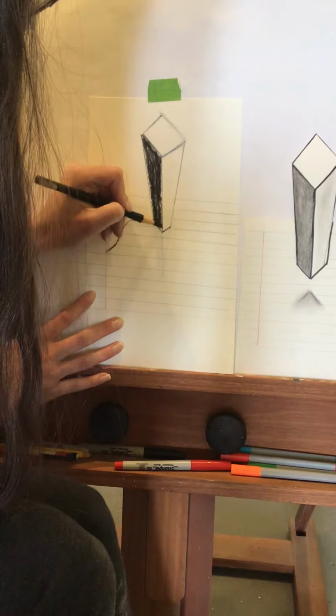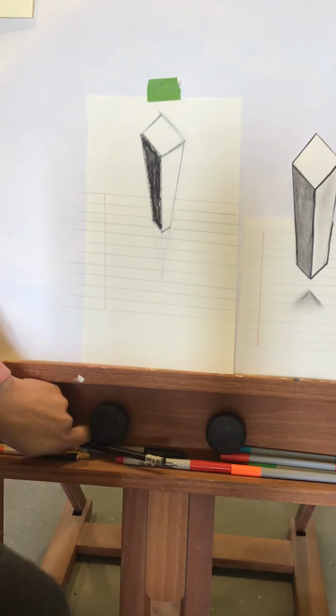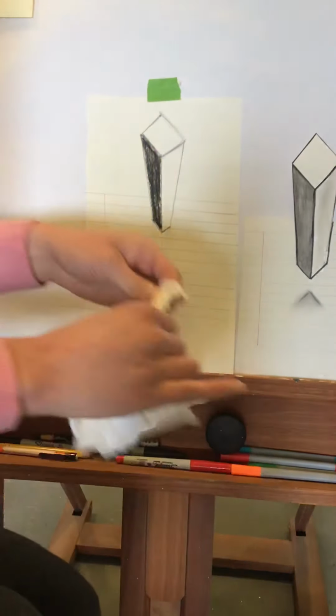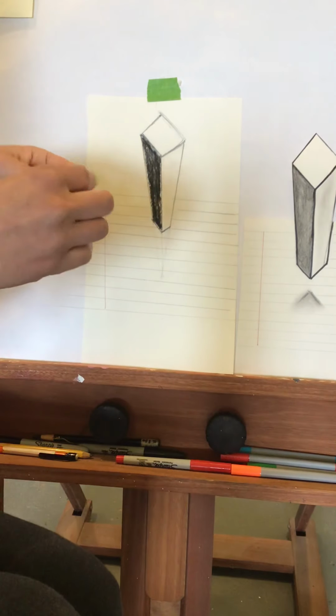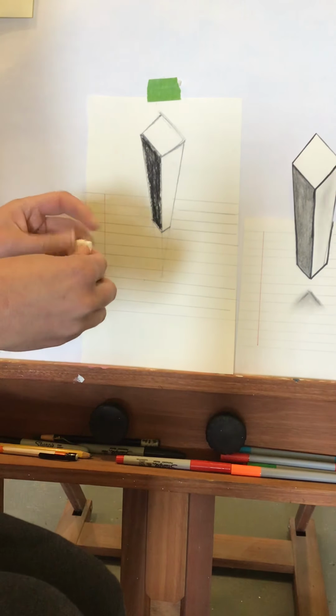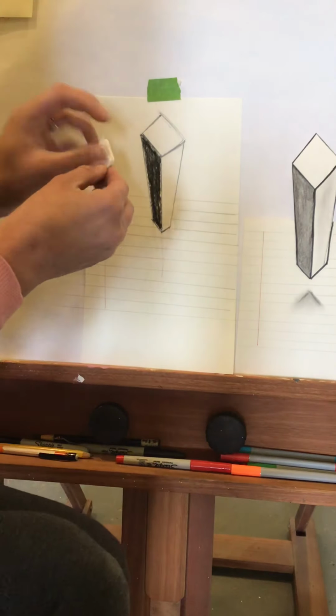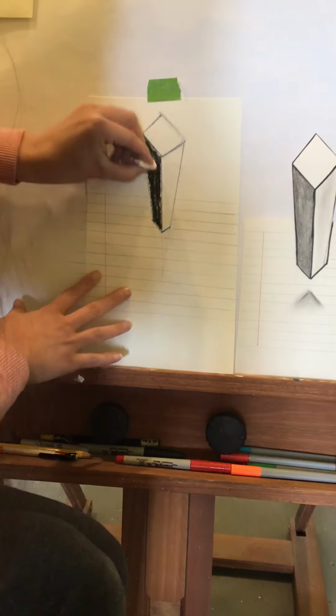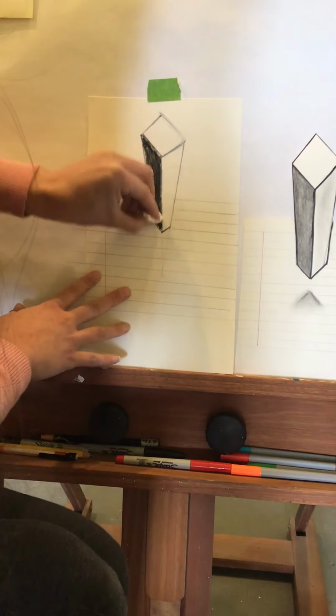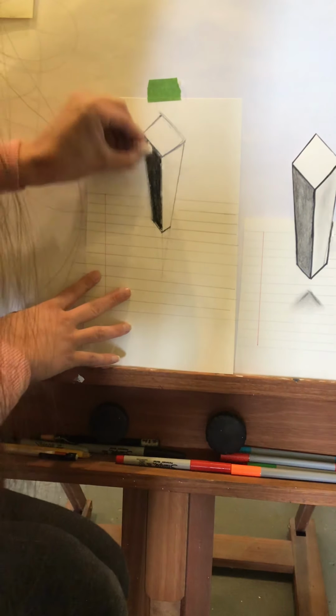One side is just your darkest value. Okay, now you can leave it like that if you're fine with that. If you want to blend it, remember we've used blenders at school, if you don't have a blender at home, get a paper towel and just double fold it. So you can see I folded it several times here so that it's thick. And I'm just going to take that to smudge my charcoal into my shape.